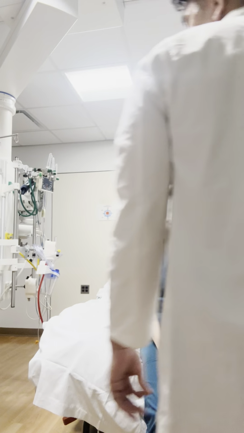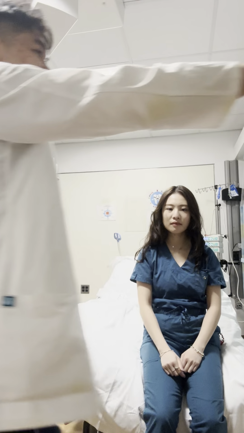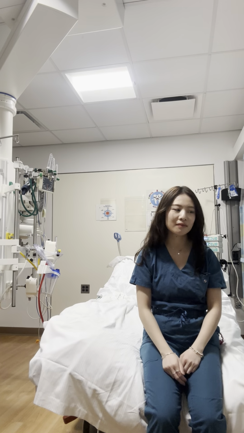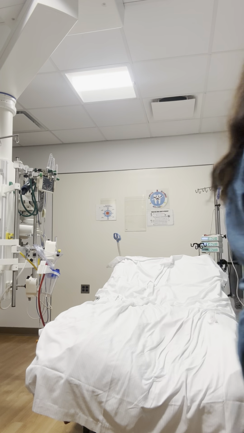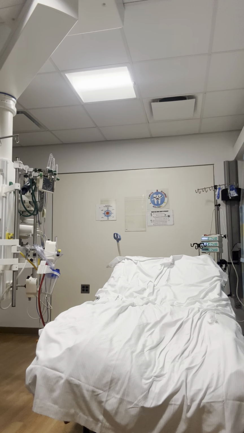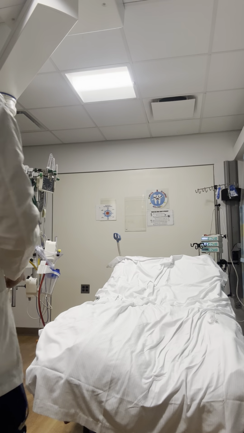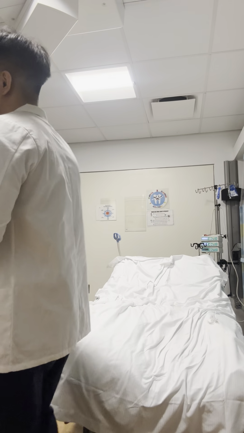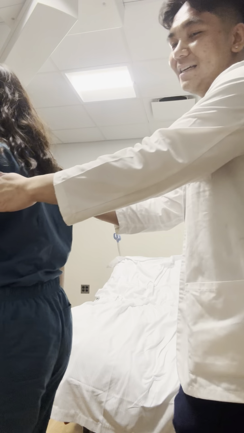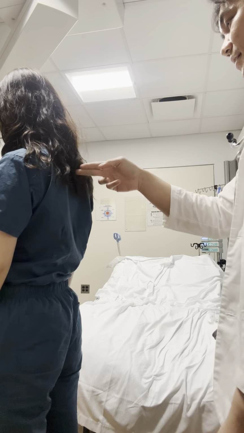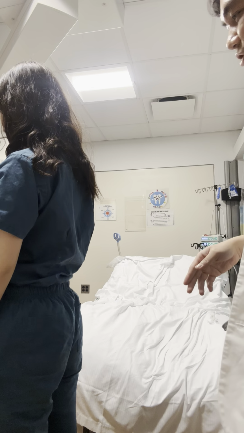I'm just going to walk from that wall back to me. Not all the way. Okay, that's perfect. So it's a nice gait, and looking at the spine, it's nice and straight. There's no scoliosis noted. Scapulae are symmetrical.